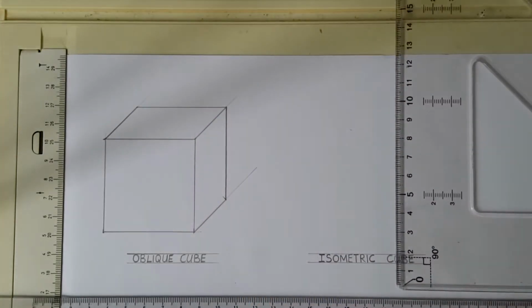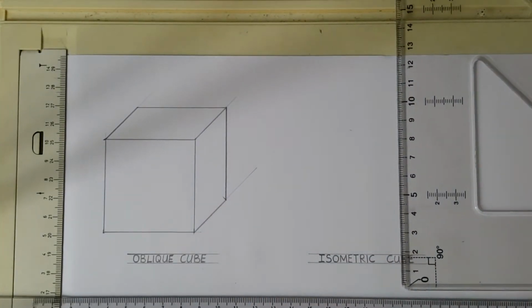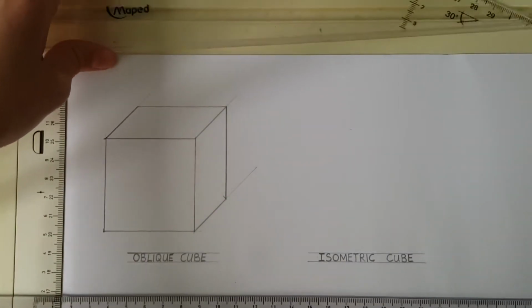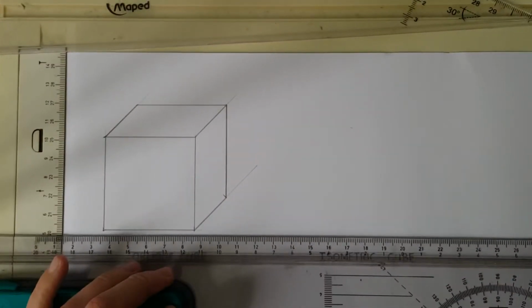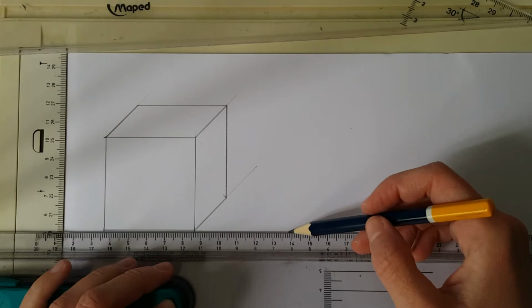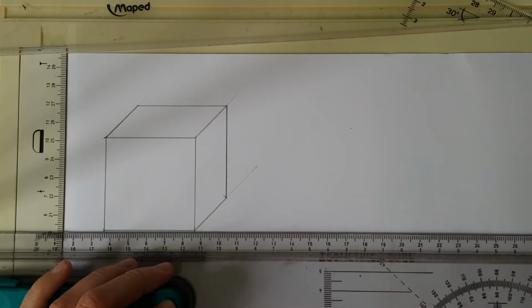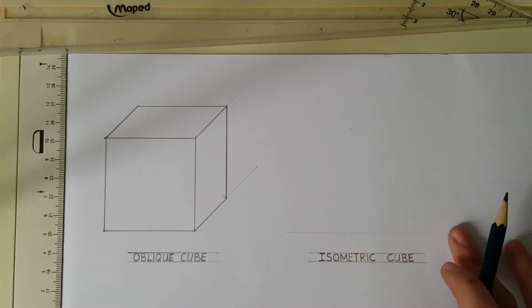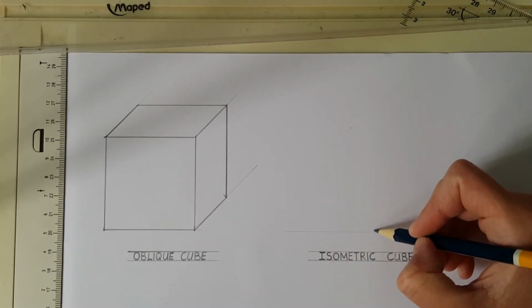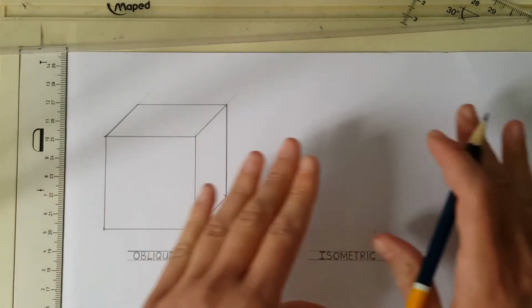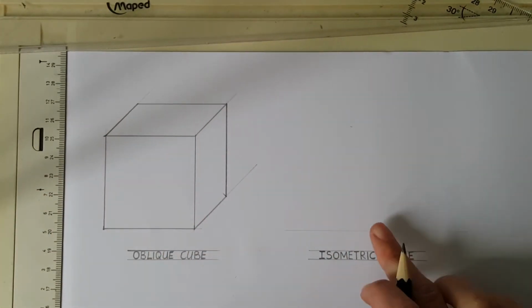Now let's move on to the cube, which is going to be drawn in isometric. Now to help me to draw our 30-degree projection lines in our isometric cube, I'm going to first start by drawing a baseline. This baseline is just going to help me to mark where my shape is going to be.